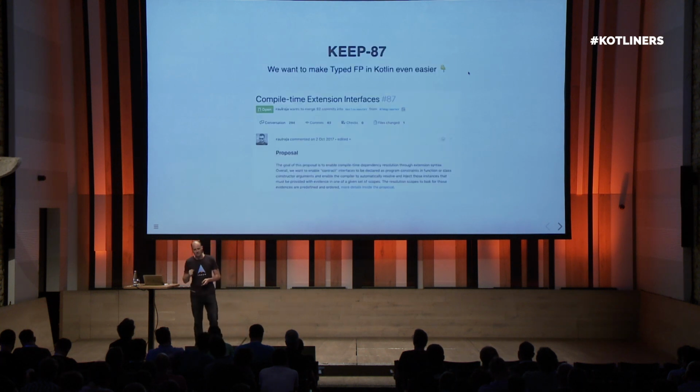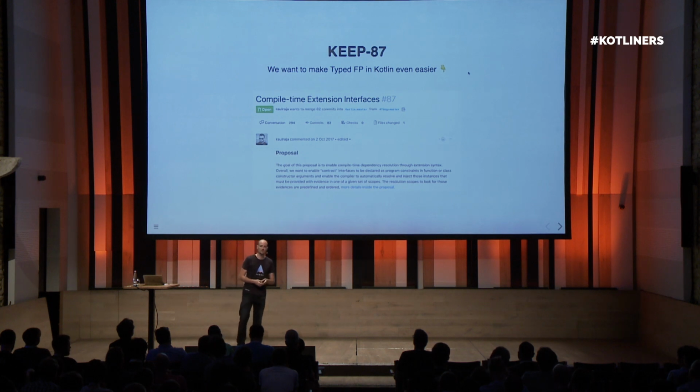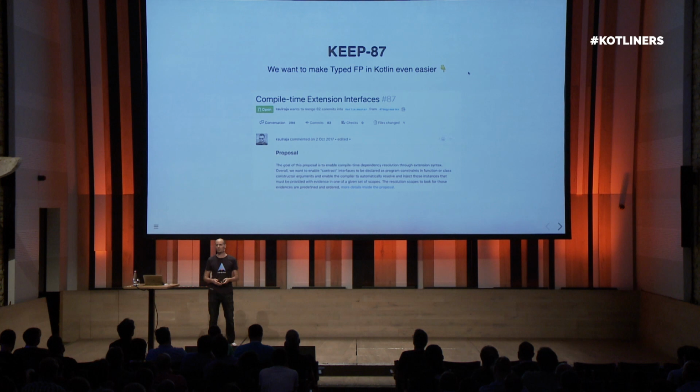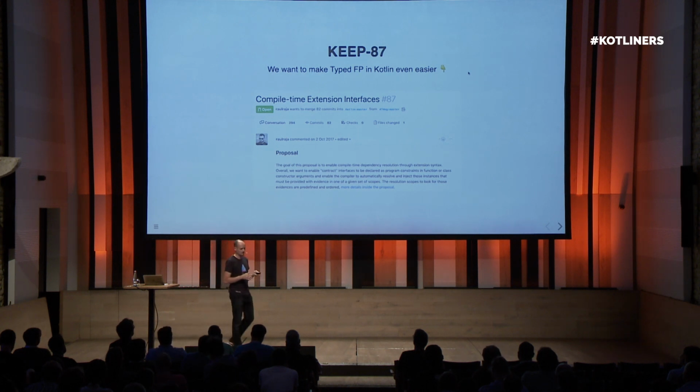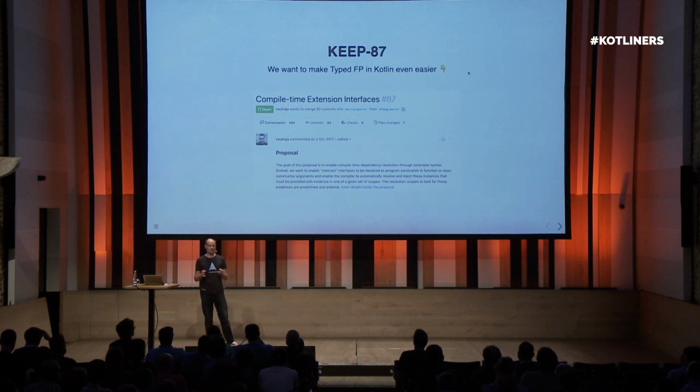About the ecosystem of Arrow, there's the KEEP 87. We always mention this. We've been working on an official proposal for the Kotlin language that we sent a couple of months ago. It's about introducing the concept of type classes in the language. That's basically the chance to create families of functions that work over a generic argument.